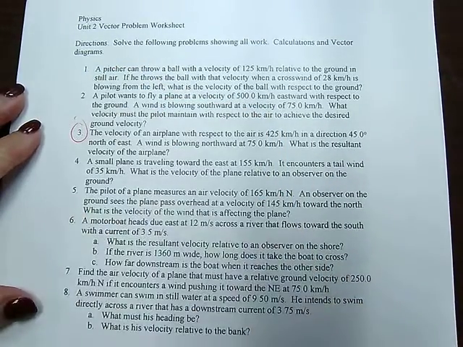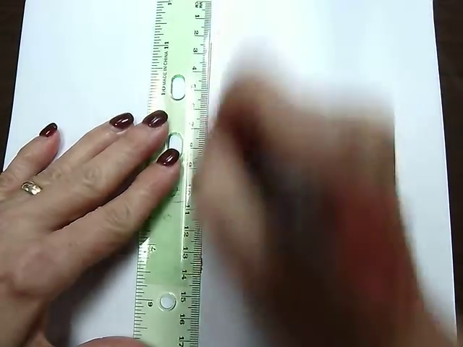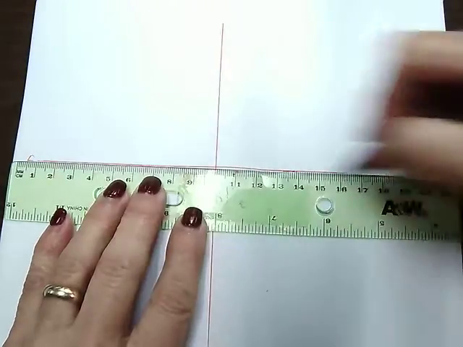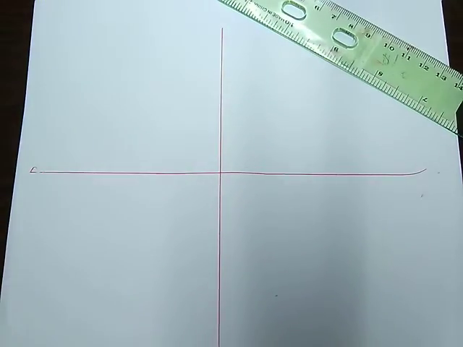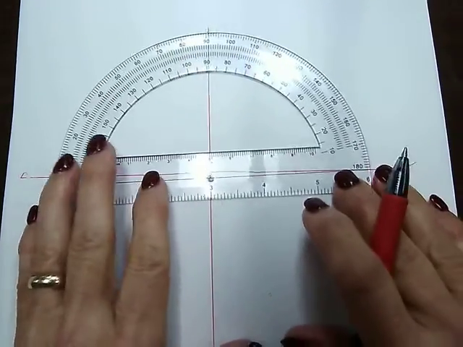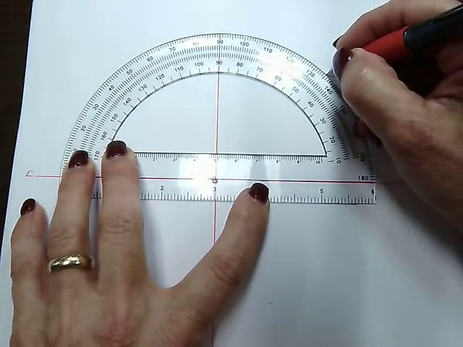Doing number 3, and you'll notice when I read this and draw it that there's something different about this one. I'm drawing my axes. It says in number 3, the velocity of an airplane with respect to the air is 425 kilometers per hour in a direction of 45 degrees north of east. Okay, so I take my protractor and mark 45 degrees here.